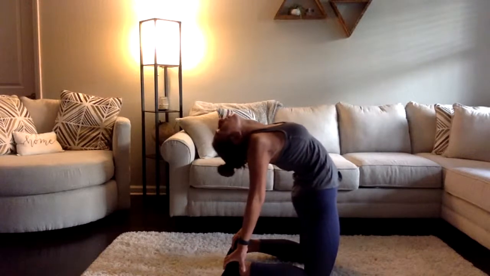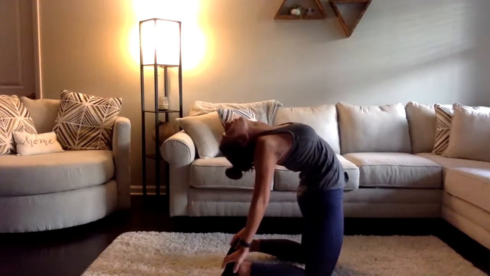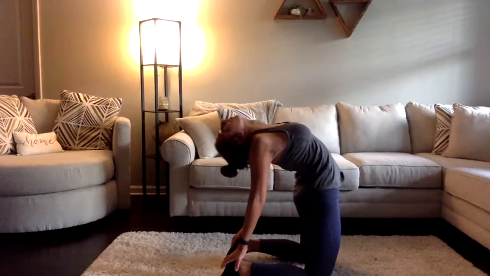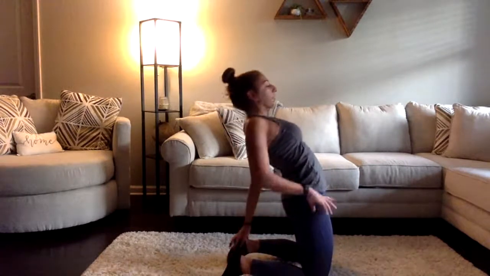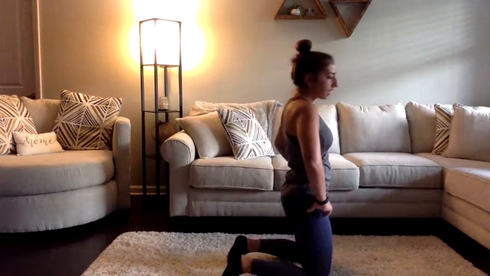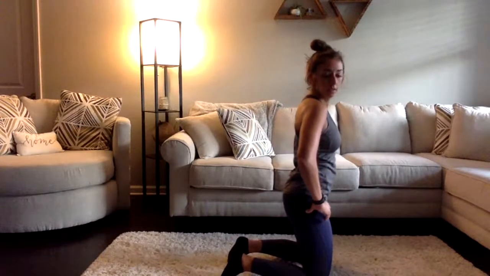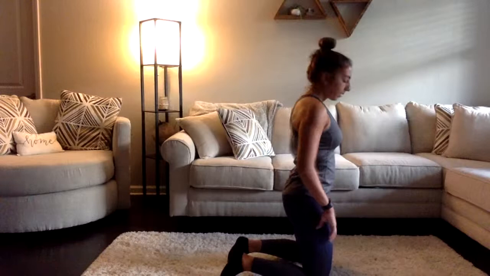Breathe through it. Start to make your way back up. Take a second because that's an intense stretch. Just with a neutral spine.